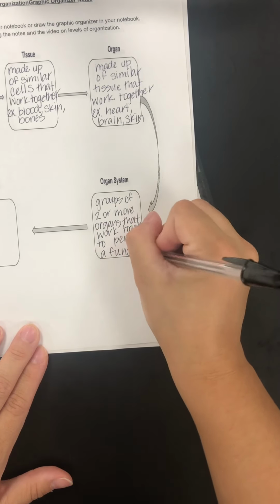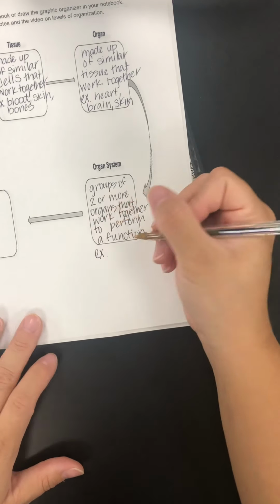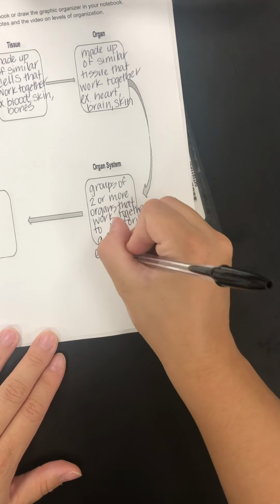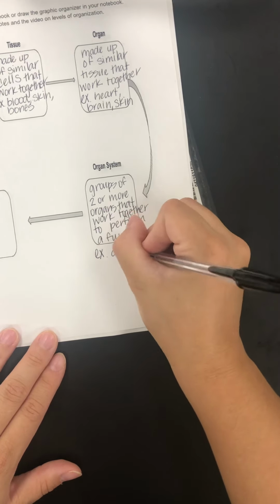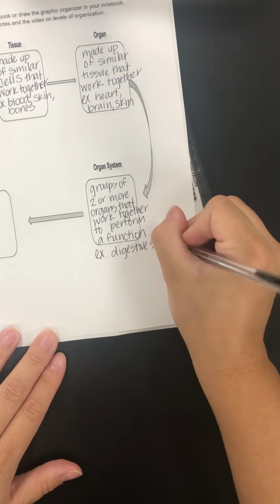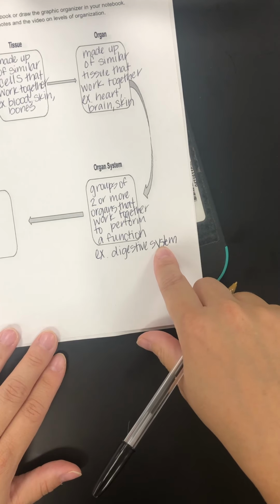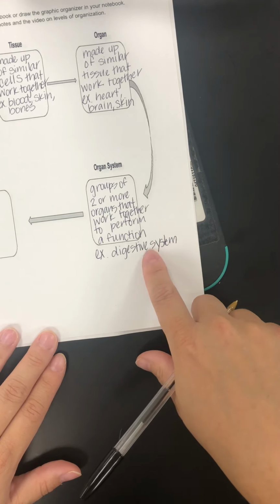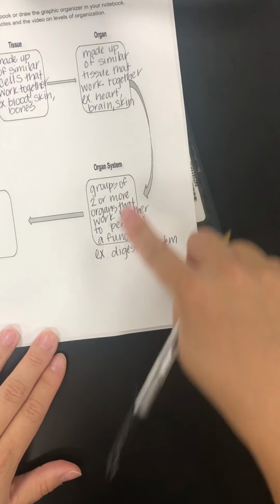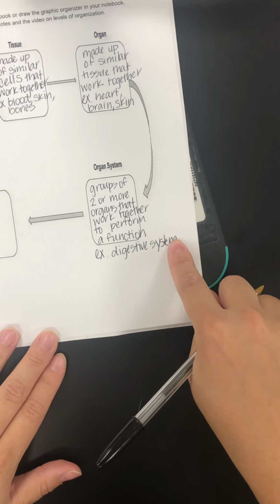So let's use our digestive system, the body system that requires us to digest our food. The digestive system has many organs that work together to allow us to digest our food, like the stomach, your large intestine, your small intestine. Those are groups of two or more organs that work together for a specific function.